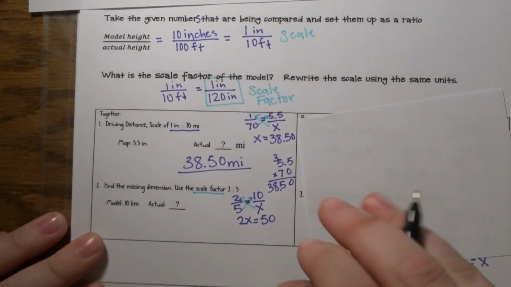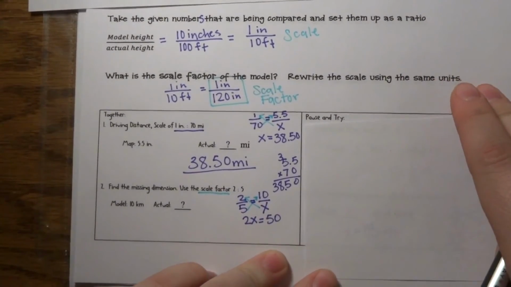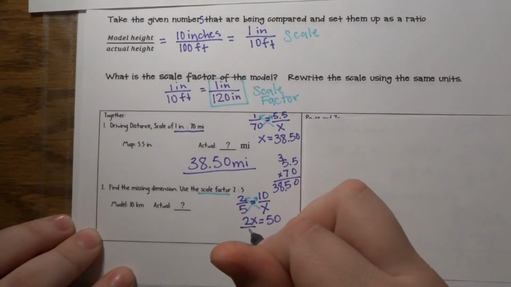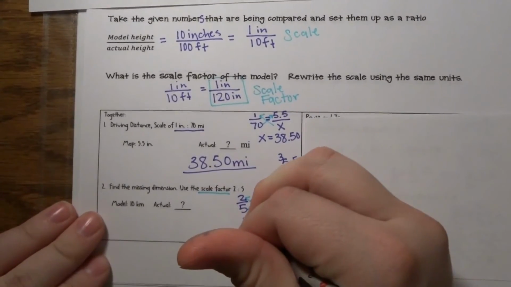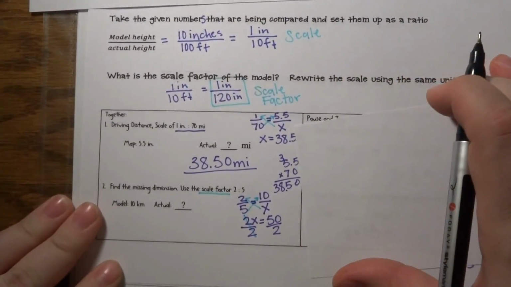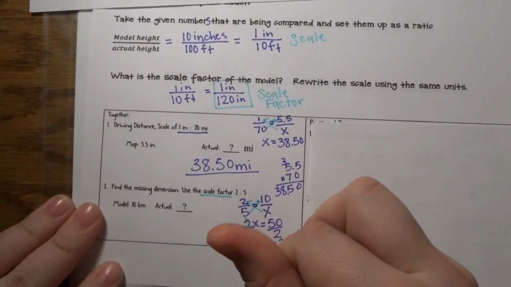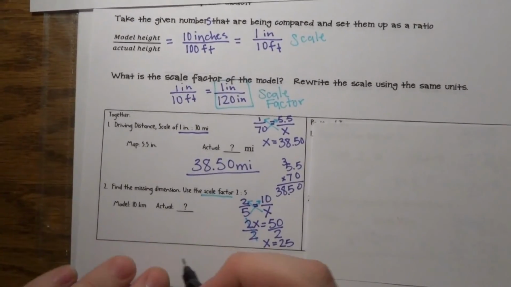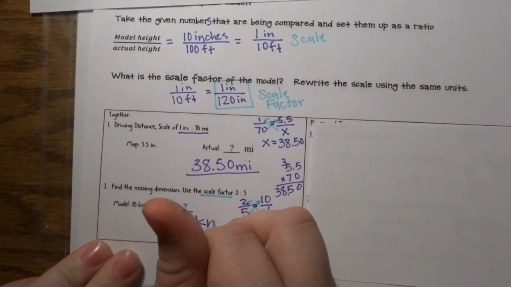Now we want to divide by the leftover number. Our leftover number is 2, so we divide by 2. So this gives us x equals 25. So our answer is 25 kilometers.